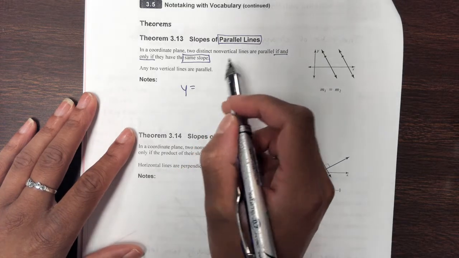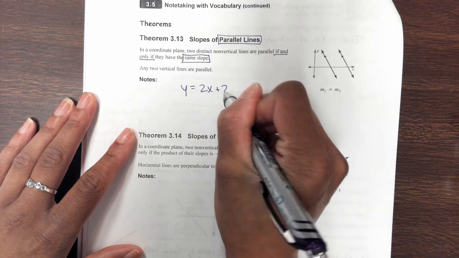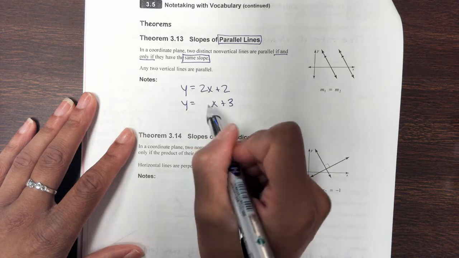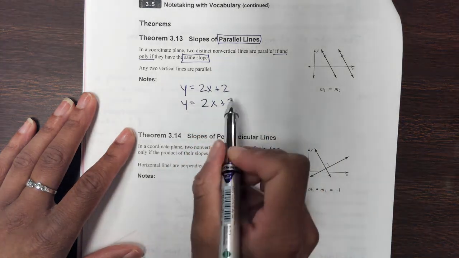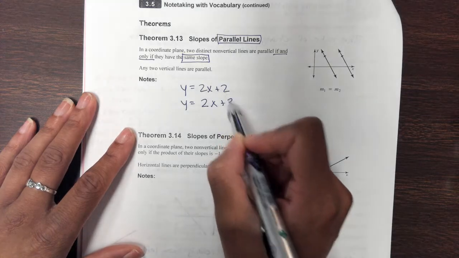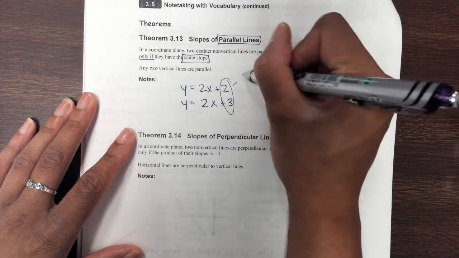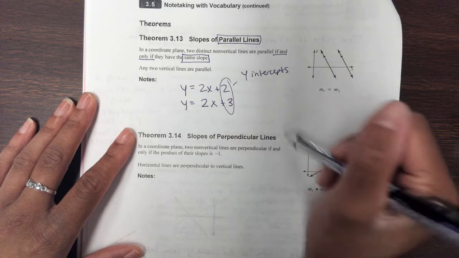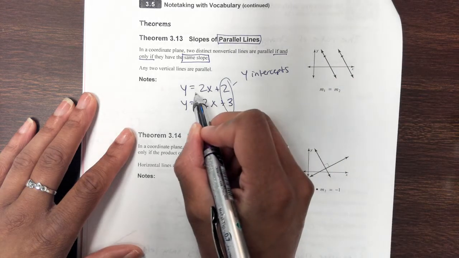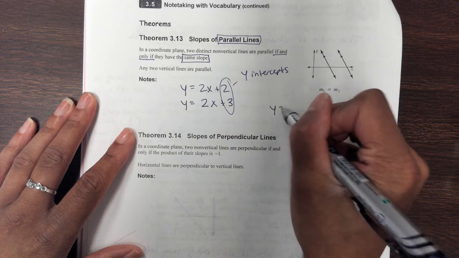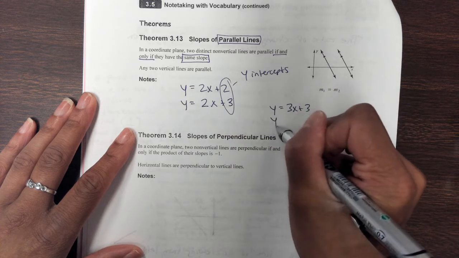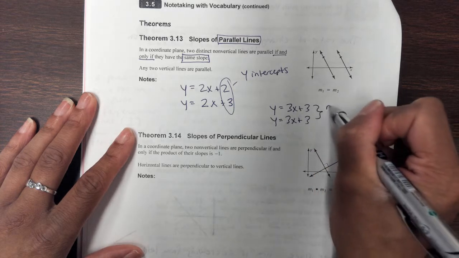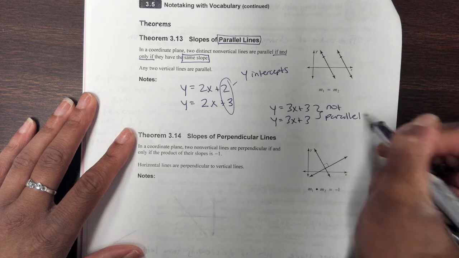So, for example, if I had y equals 2x plus 2, and y equals 2x plus 3, they have to have the same slope. So 2 would be the same slope. I just have different y-intercepts. Note these are y-intercepts, so that means where they fall on the y-axis, okay? If I had a line that says y equals 3x plus 3, and another line that says y equals 3x plus 3, these are not parallel because they are the same line.